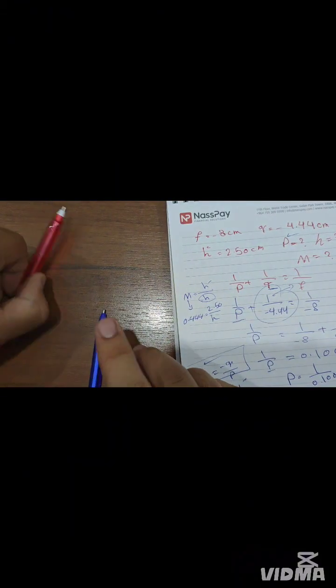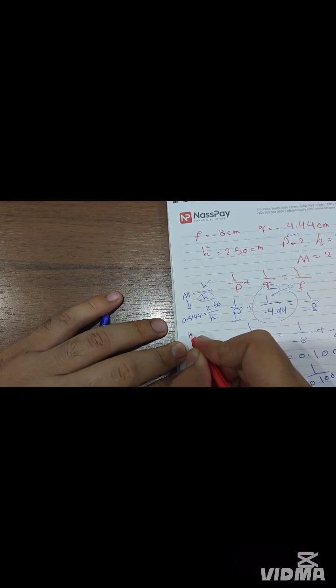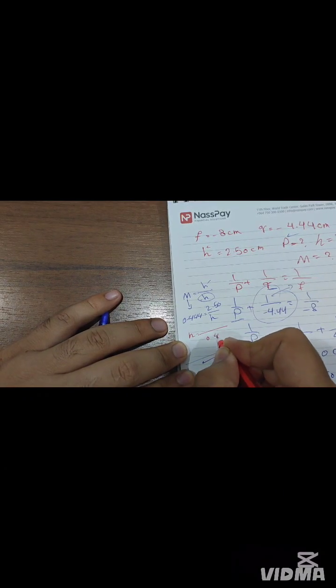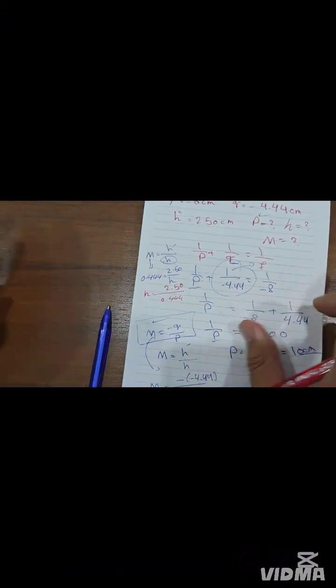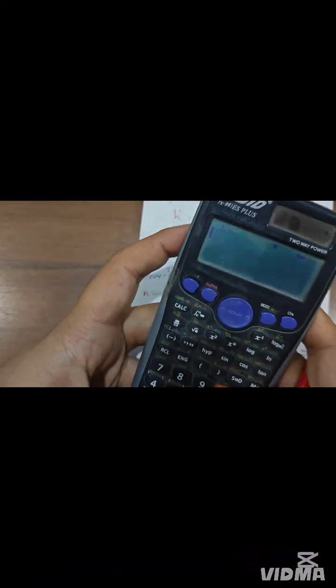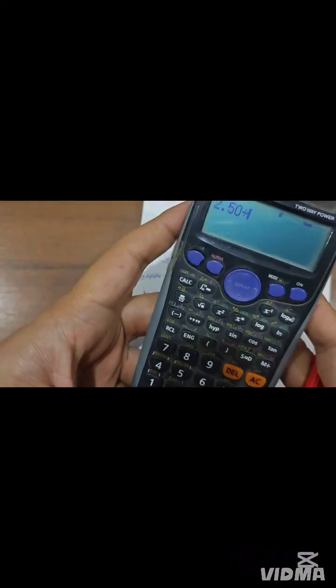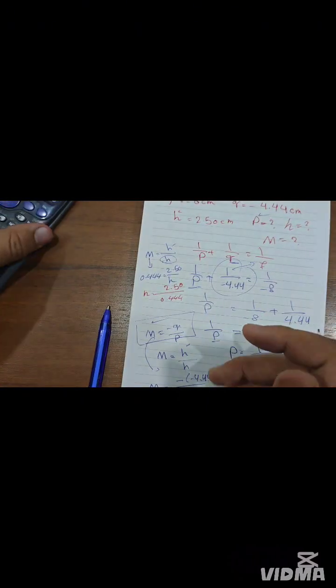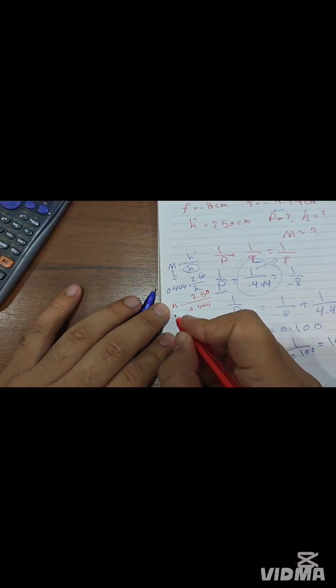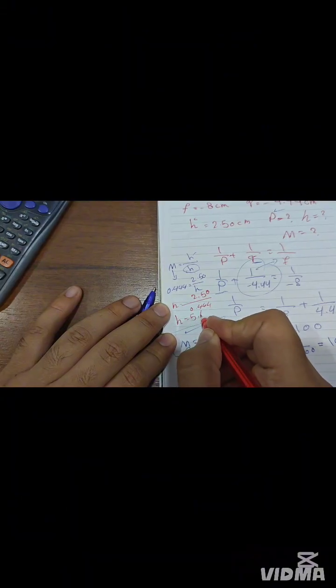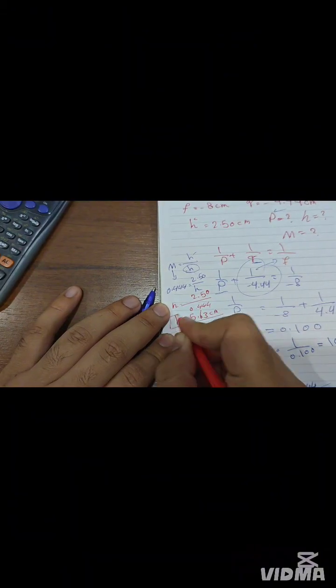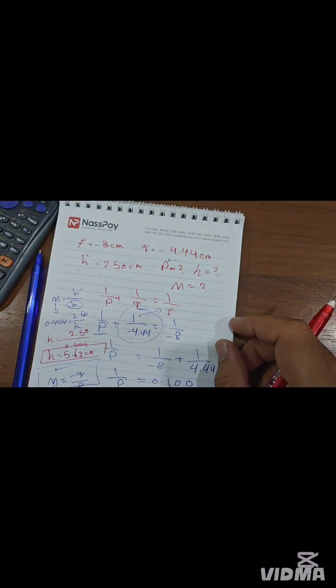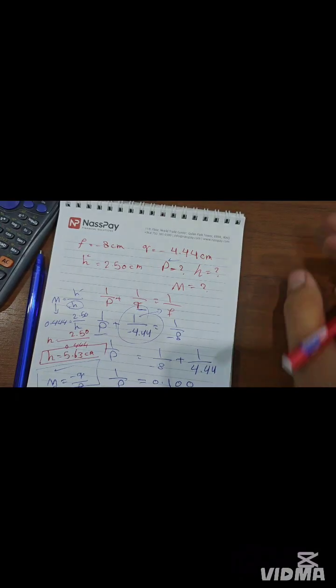Switch the places to find the height of the object: h equals 2.50 divided by 0.444. The answer is 5.63, so the height of the object is 5.63 centimeter.